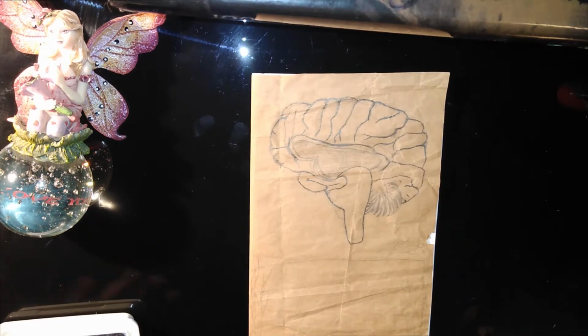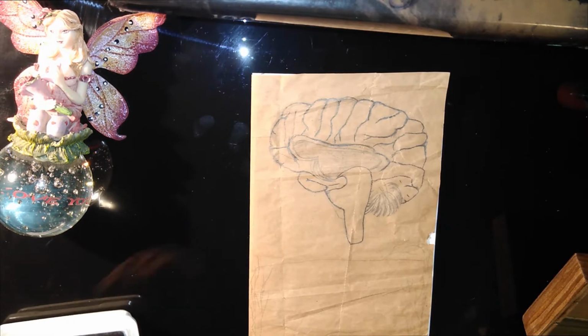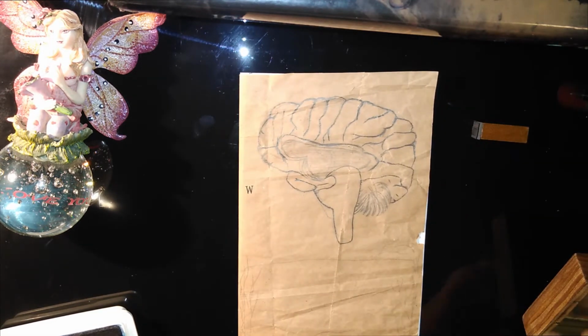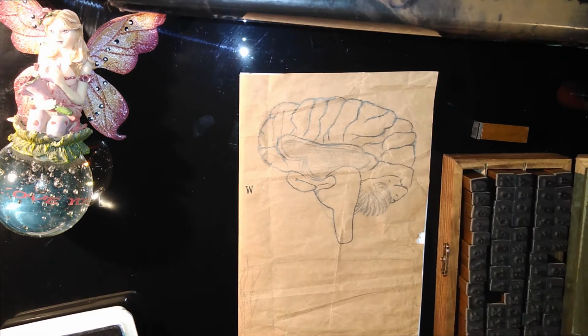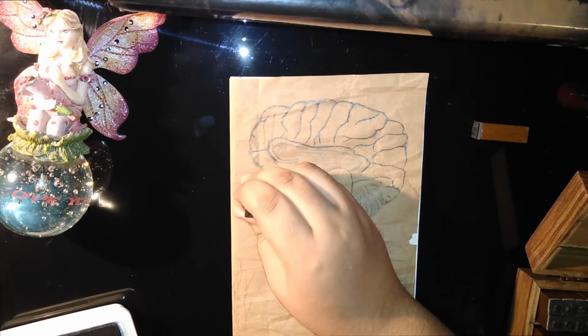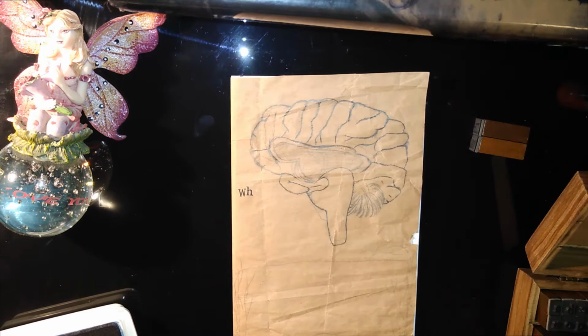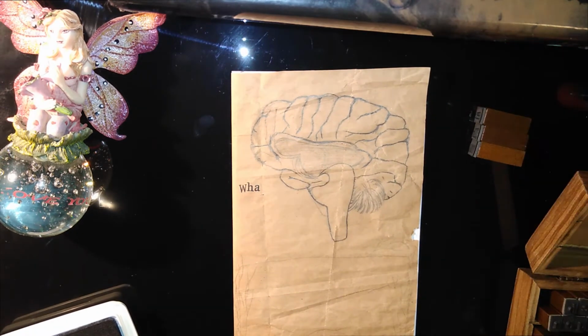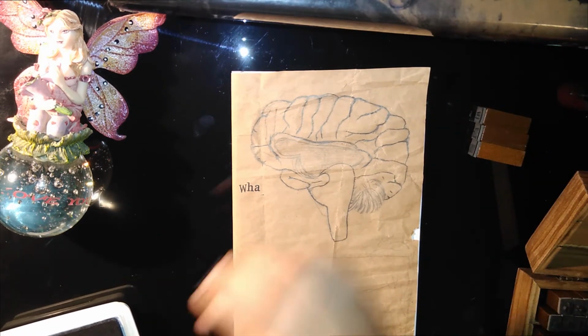I also created a what-I-want-to-learn-this-month page, and I just put the brain on there. I love the brain. If I had to choose the one body organ that I like the most, it would be the brain. It's almost the size of your two hands together in a fist, and it fits in your head. I just think that's cool. I just love the brain so much.